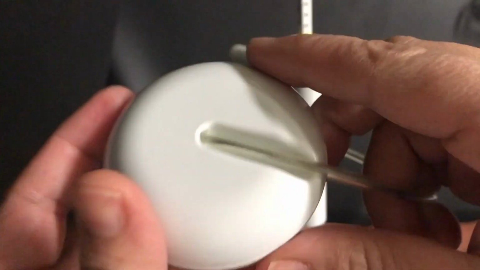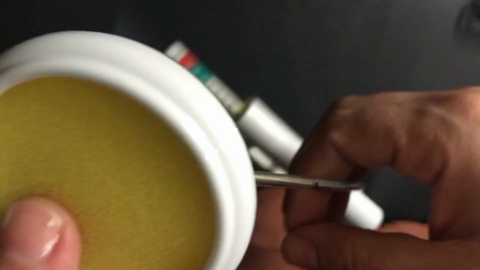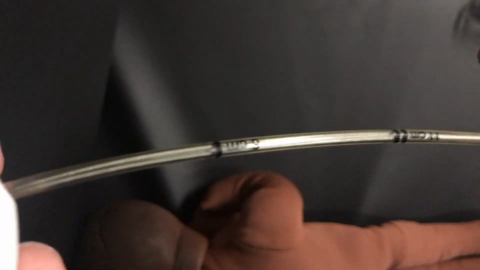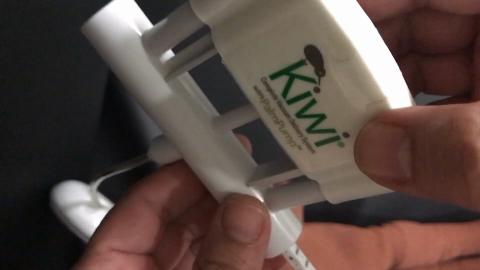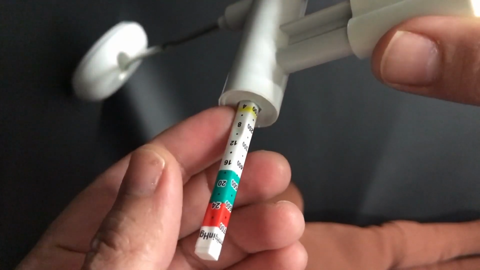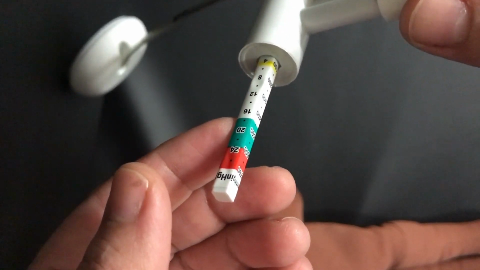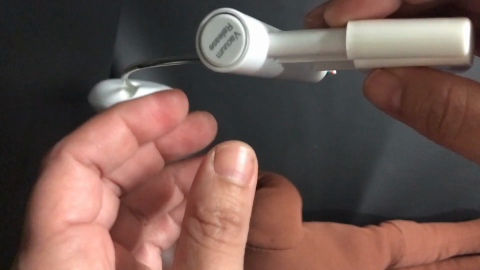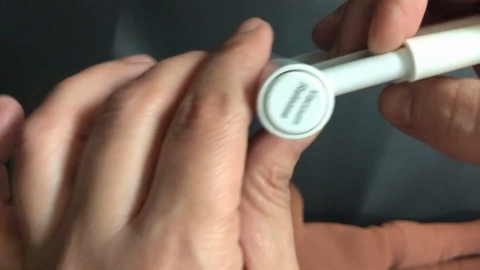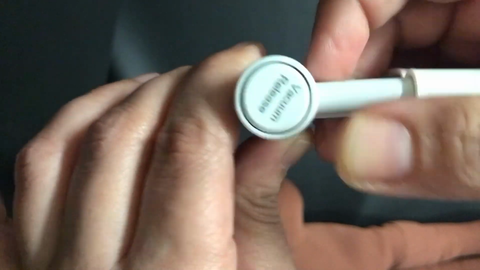This is the suction cup, as you can see, and this is the area we apply to the head. This is the suction tube, and this is the pump where we press and create the suction, and this is the pressure indicator. Okay, so we go to the green, then to the red, and this is the button to release the pressure. If we press like that, it will relieve the pressure. Okay, let's apply it to the flexion point and see.